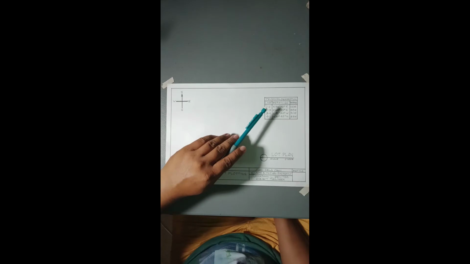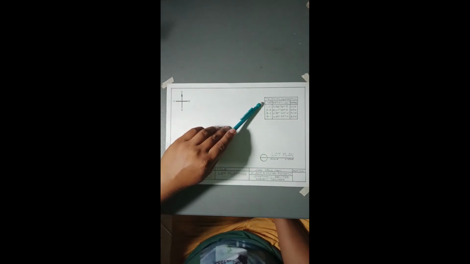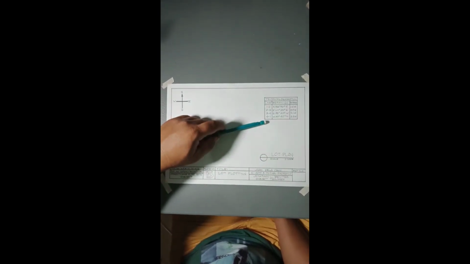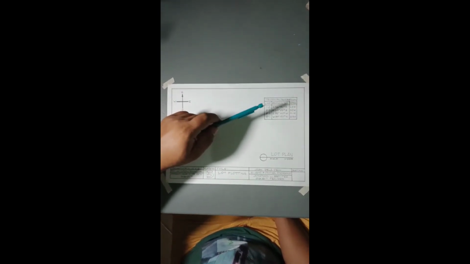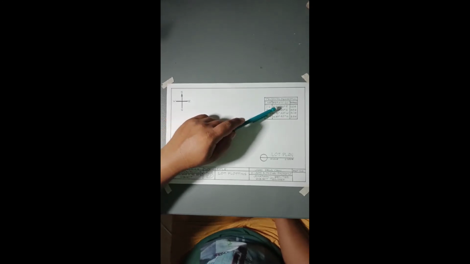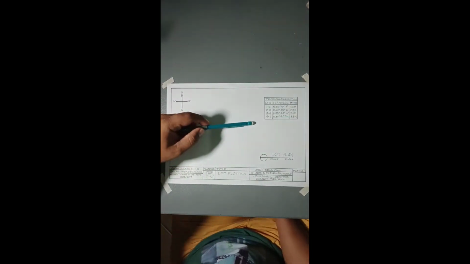While on the right side of our drawing plate, we have the technical description table, wherein we can see the line, the bearings, and then the distance. As we can observe, it is divided into three.